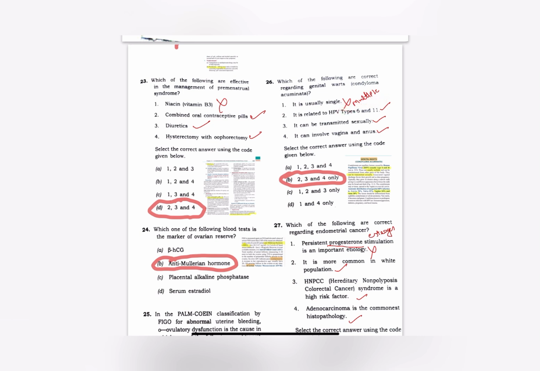If you are confused between the options, then try to look for any word in the question which can be manipulated, so it becomes easy for you to guess the answer.